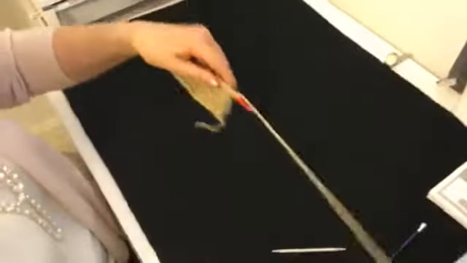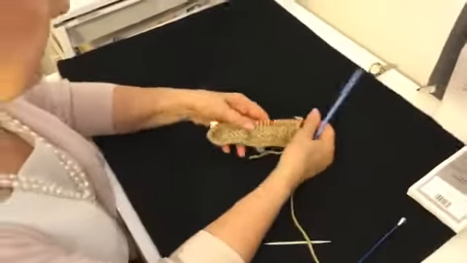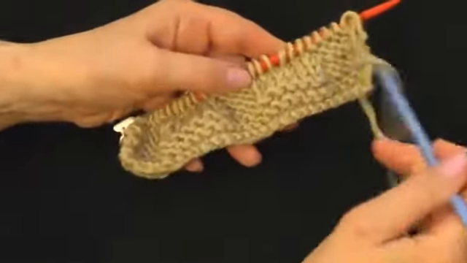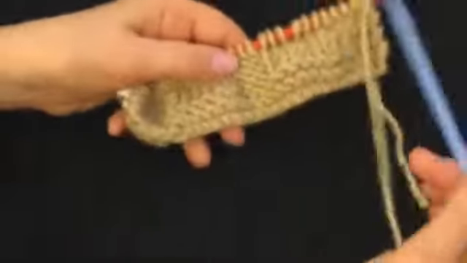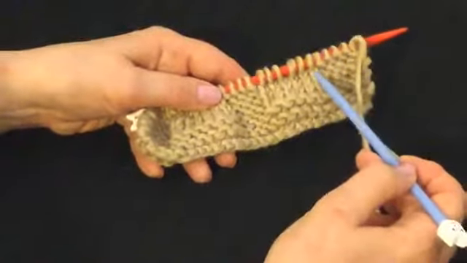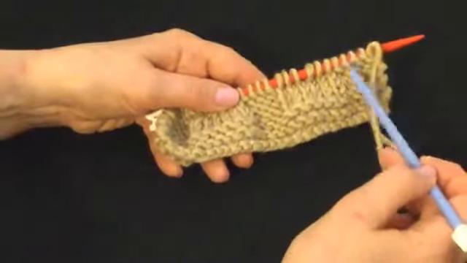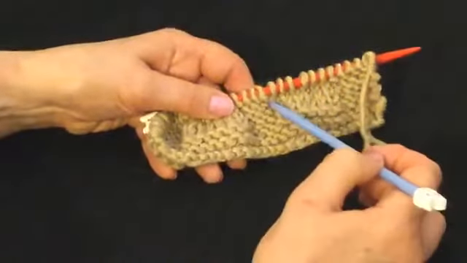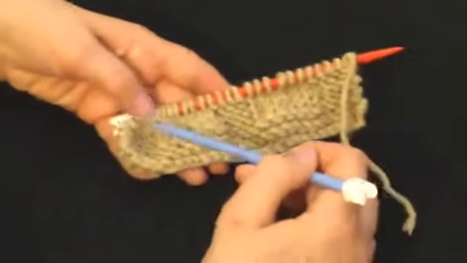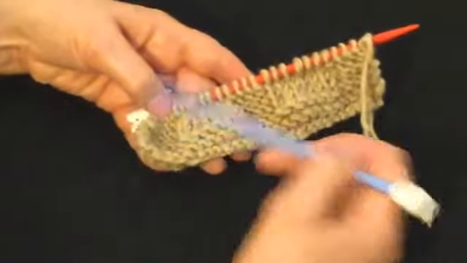So I started off here. I'm going to show you how to do both of those cables. I started off just with, so that you could see what was happening, an edge stitch and then 4 purl stitches, then my 6 knit stitches for my cable, then another 4, then another 6, then another 4 and my edge stitch.